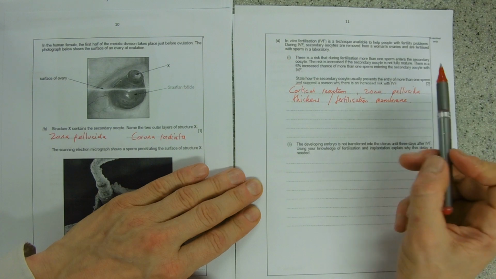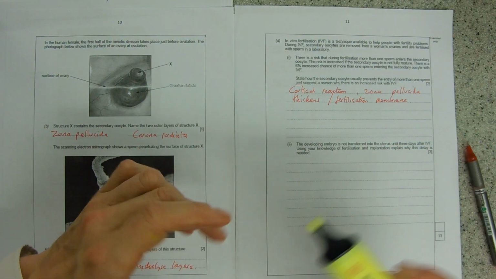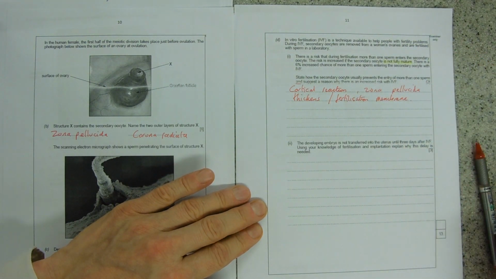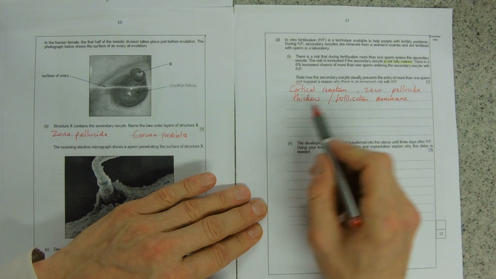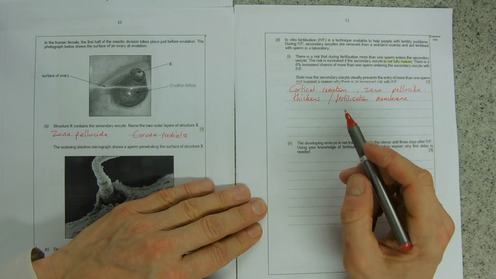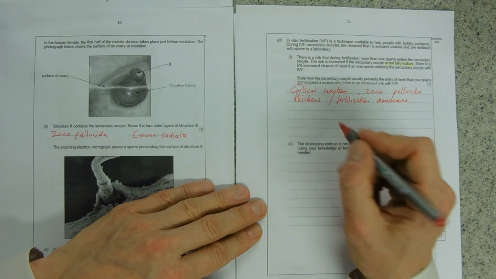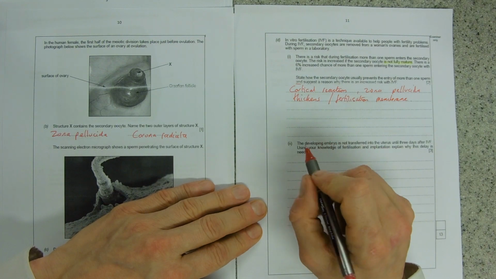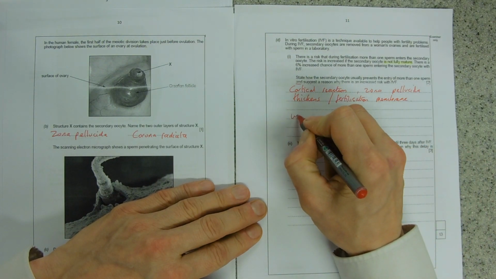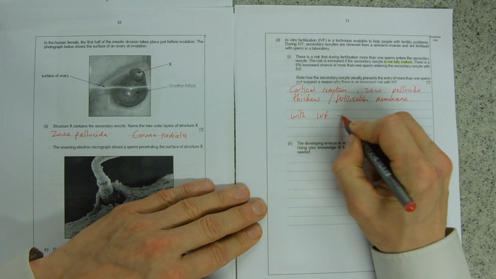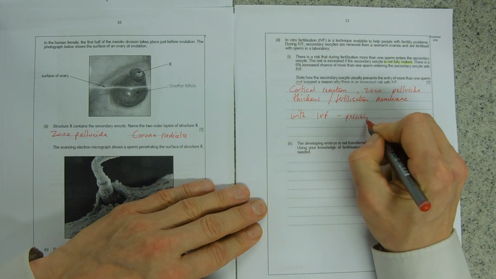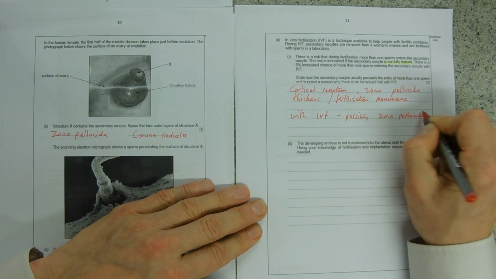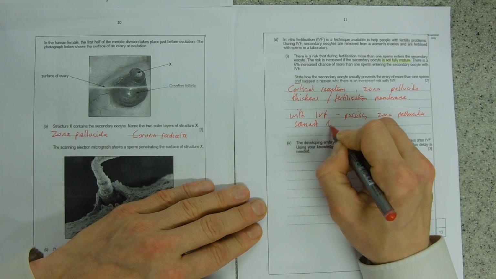And with IVF, it does say that a secondary oocyte is not fully mature. So that could be a problem with this reaction. So maybe it cannot form this membrane, or it cannot thicken. So with IVF, possibly zona pellucida cannot thicken.